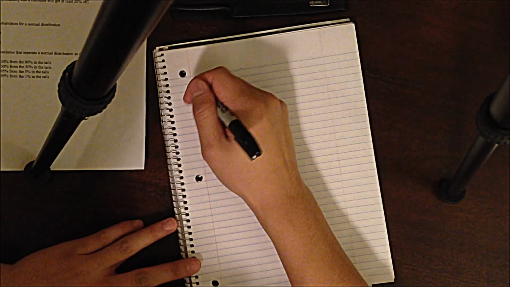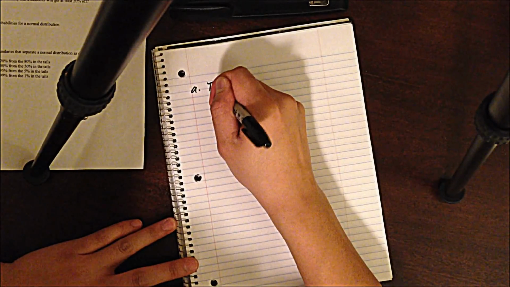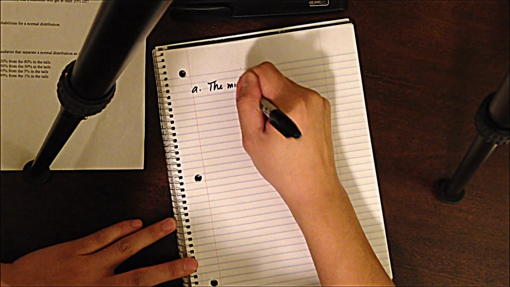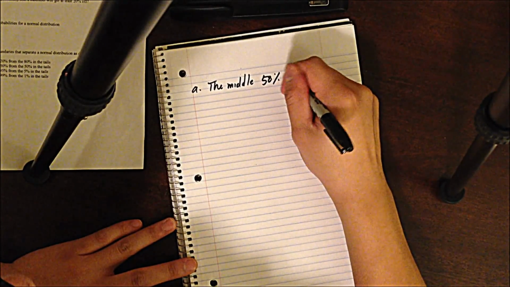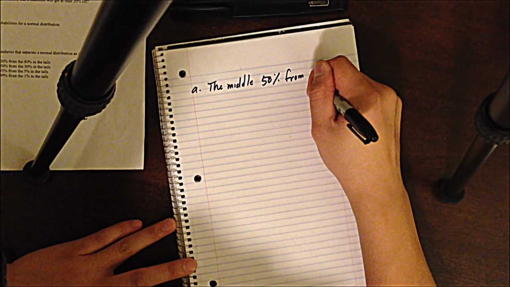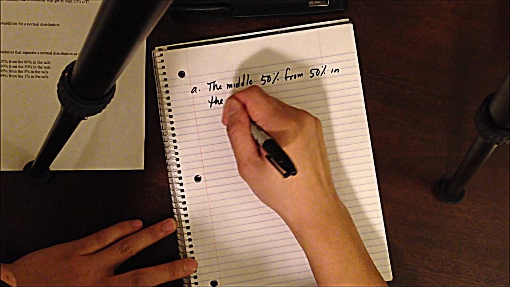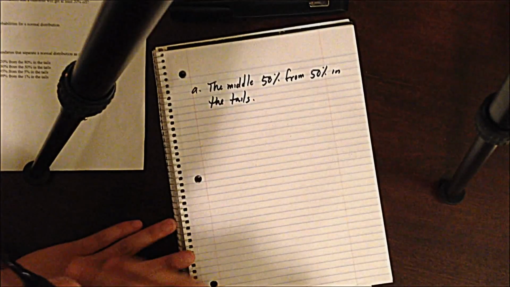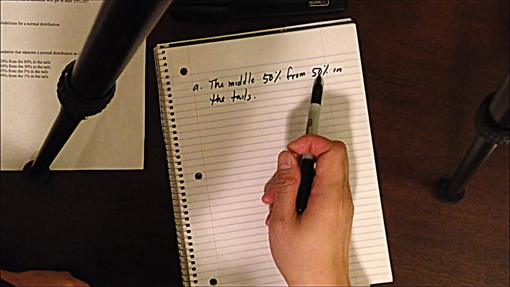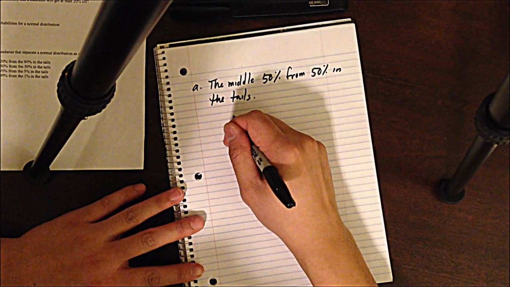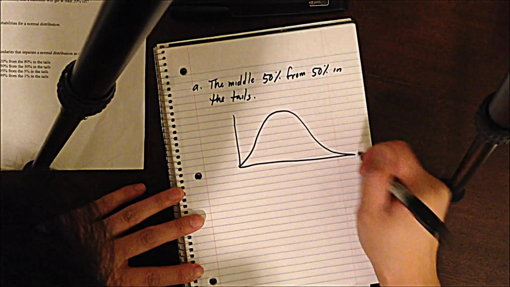So this question asks, what is the probability of getting the middle 50% from 50% in the tails? It's a little weird, to be quite honest, but this is exactly how it's written and what it's asking.